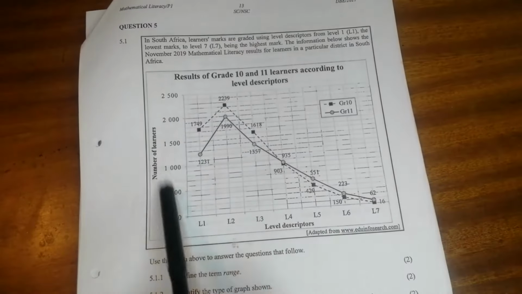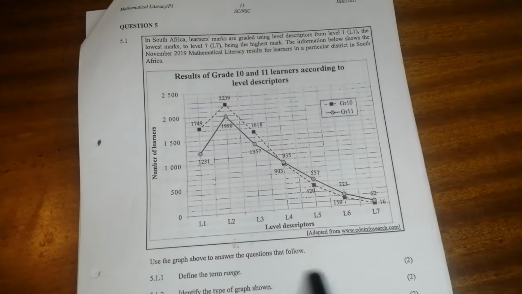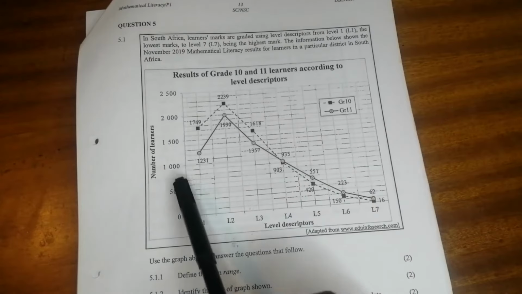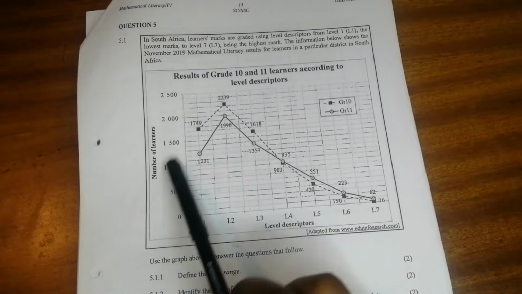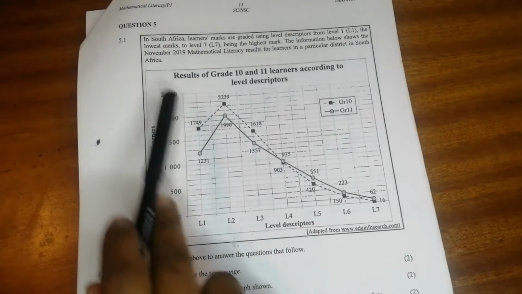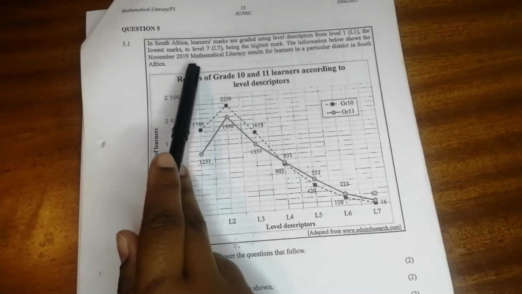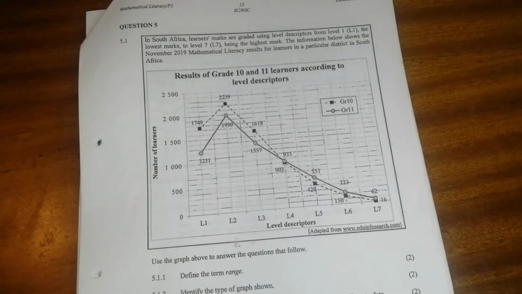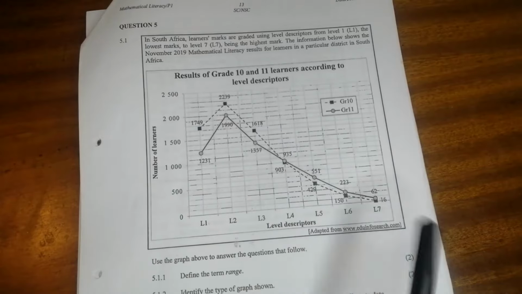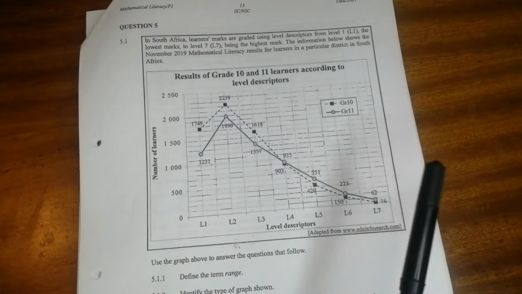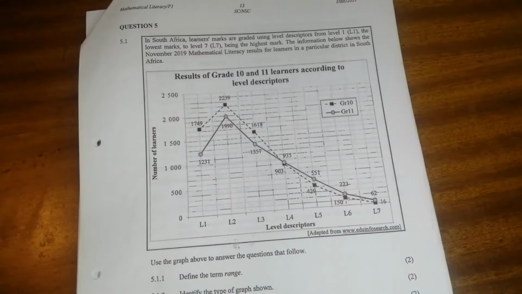They are telling us that this information that we see from this line graph, right? Because you guys do agree that this is a line graph. So the information that is shown from these two line graphs, right, shows the November 2019 mathematics literacy results for learners in a particular district in South Africa, right? So that is what the information is showing us. Okay, so these are the results for the mathematics literacy learners for November 2019.